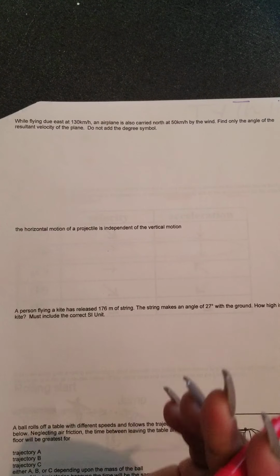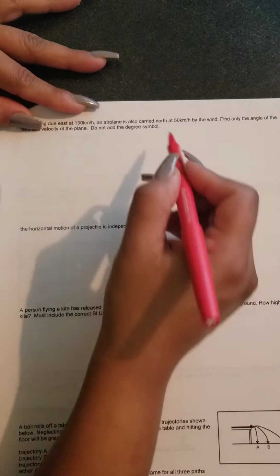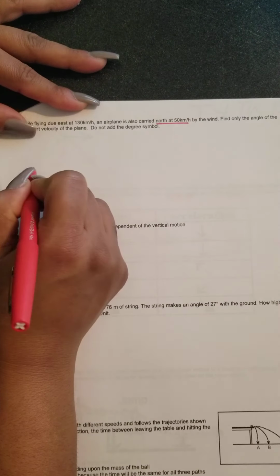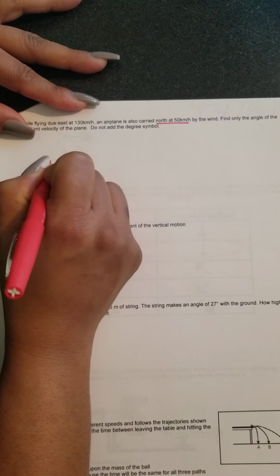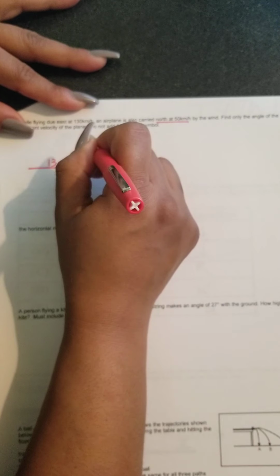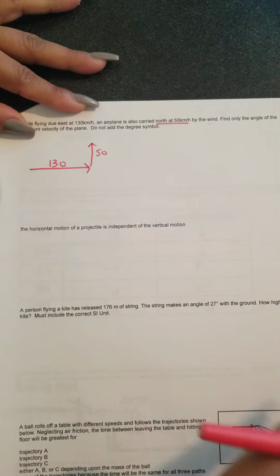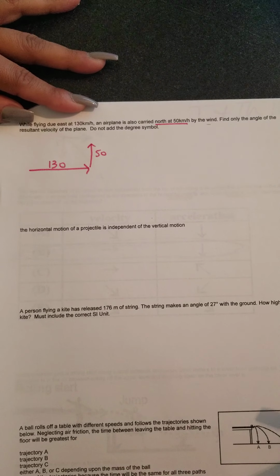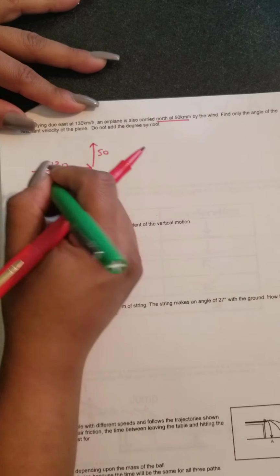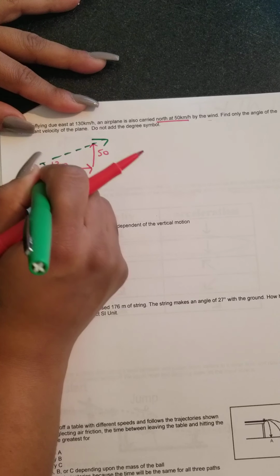Says here that while flying due east at 130 kilometers per hour, an airplane is also carried north. So east 130 kilometers per hour. It's also carried north 50 kilometers per hour by the wind. Find the angle of the resultant velocity of this airplane. What is this theta?